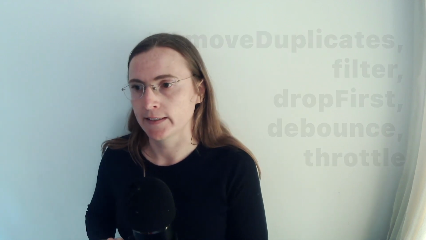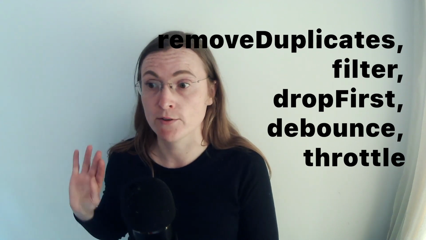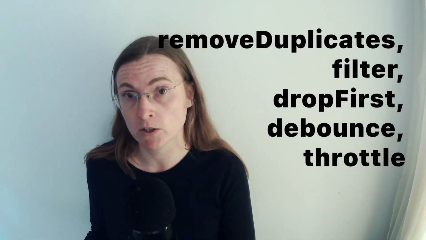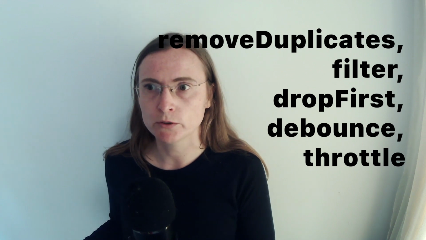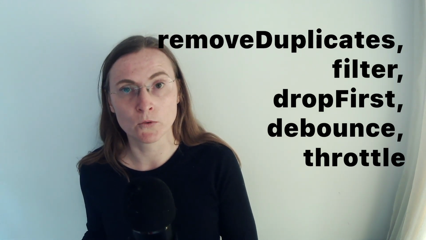You can do filtering, letting certain values pass, over a certain time interval, so you can use throttle and debounce. You can check that you don't do the same task all over again with removeDuplicates. It's really nice because since your data flow is unidirectional, you can just put in a little gate for what kind of values you want to keep in your data stream.